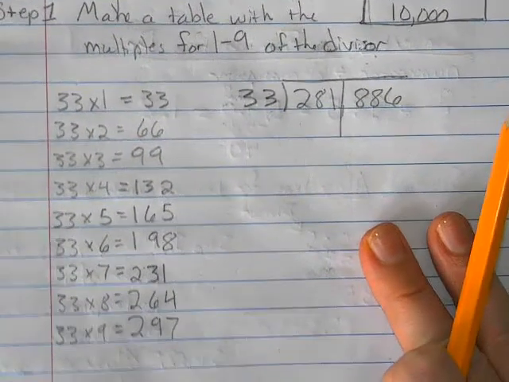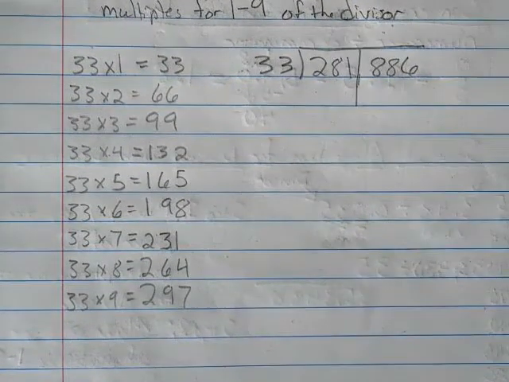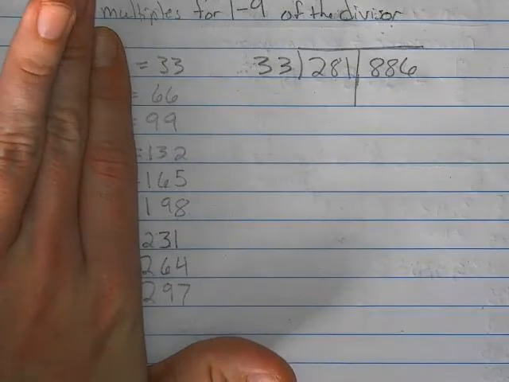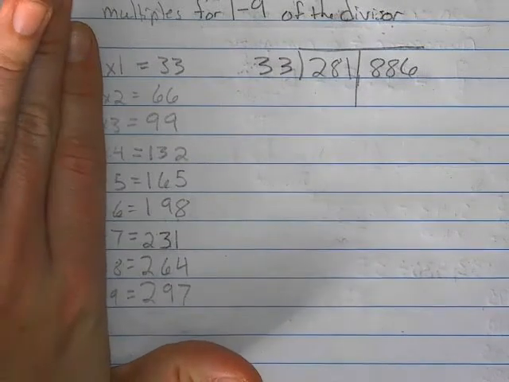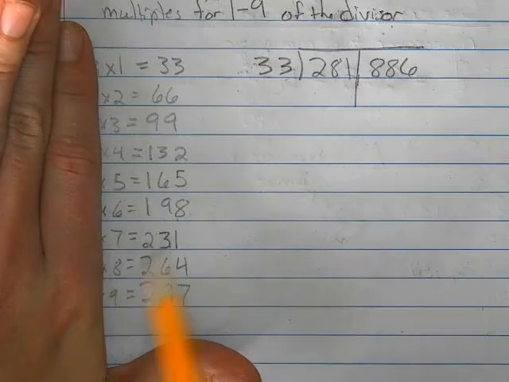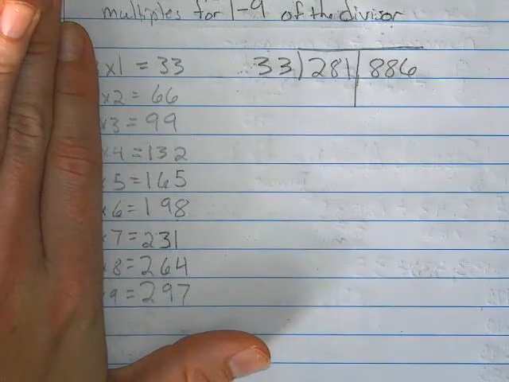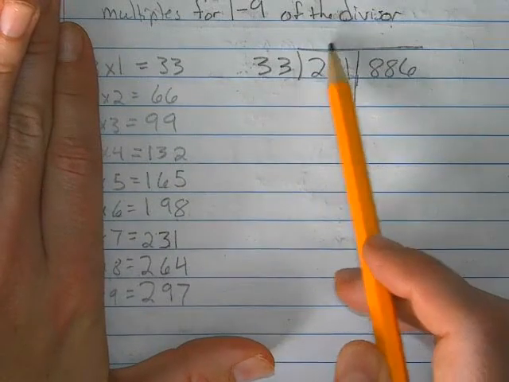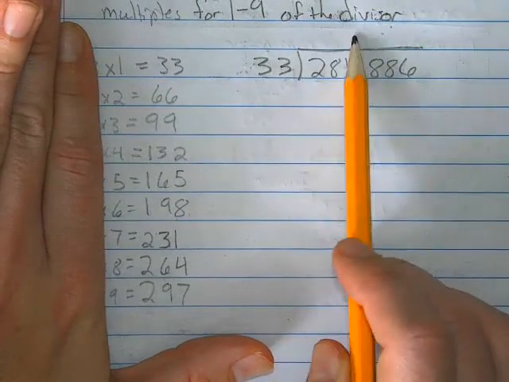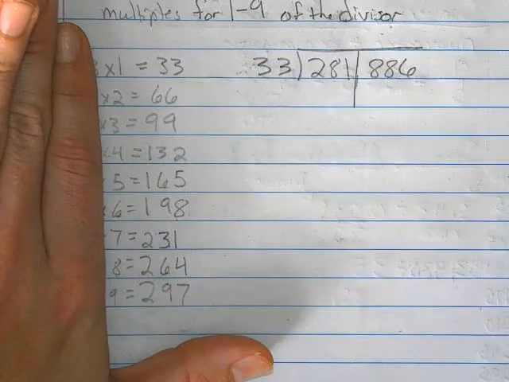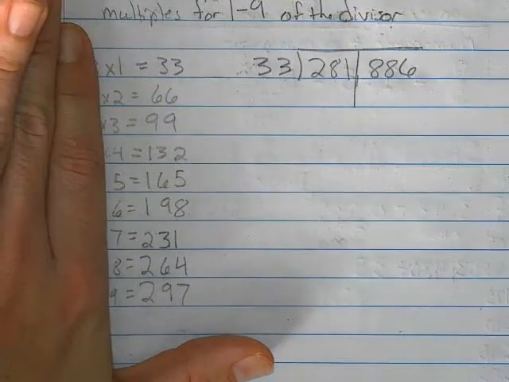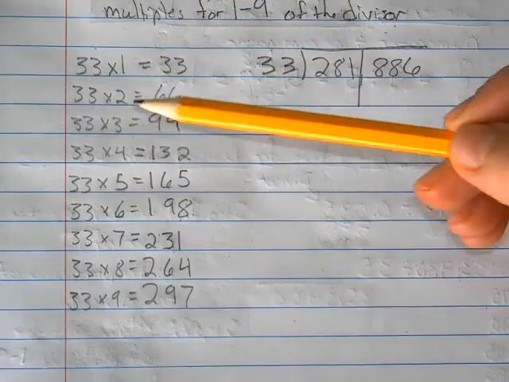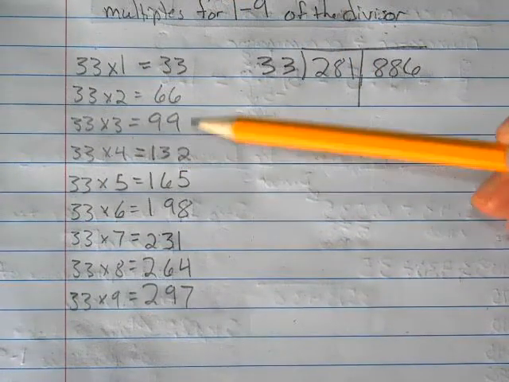Now for this one, I did it for you. And this is how I expect the table to look. So if you come up and this is all that you have, it will not count, because you have to have what you're multiplying it by so you understand which number belongs in the algorithm. And you only have to go to 9 because you're never putting 2 digits at a time. You're only putting 1 digit at a time. And here are all of our 1-digit numbers, all of the ones possible. So I have 33 times 1 is 33, 33 times 2 is 66, 33 times 3 is 99, and so on.